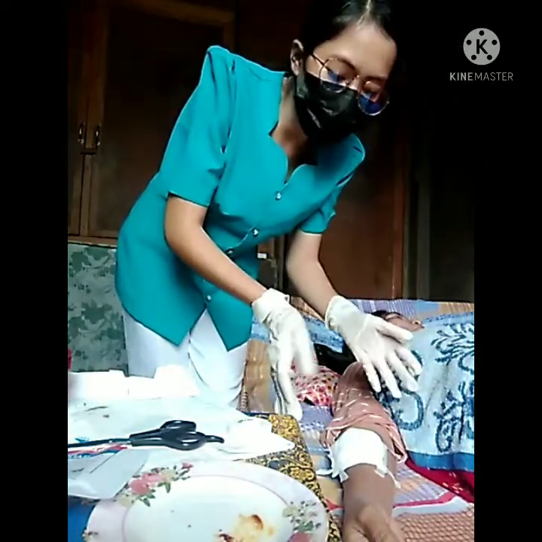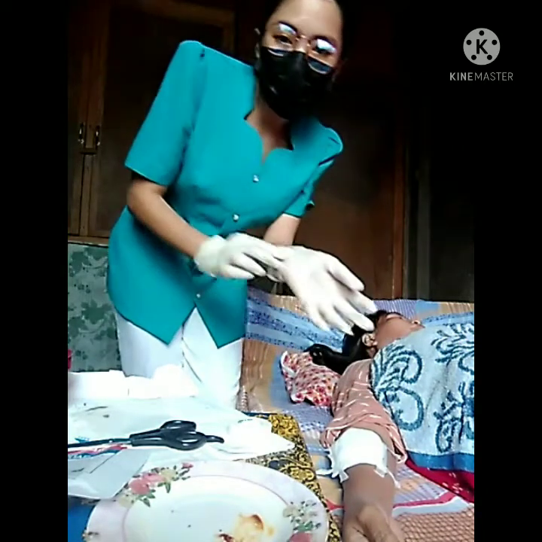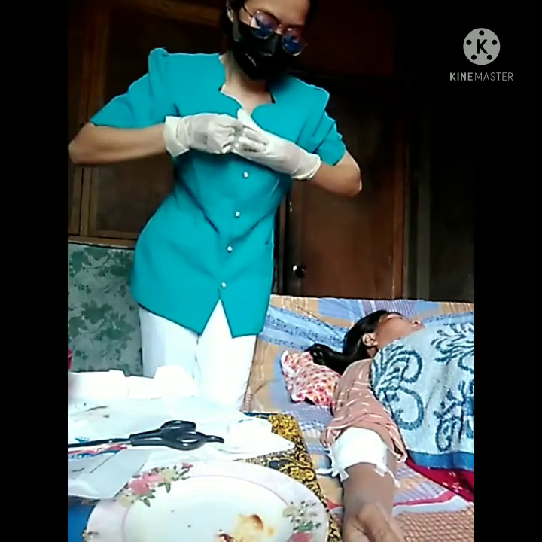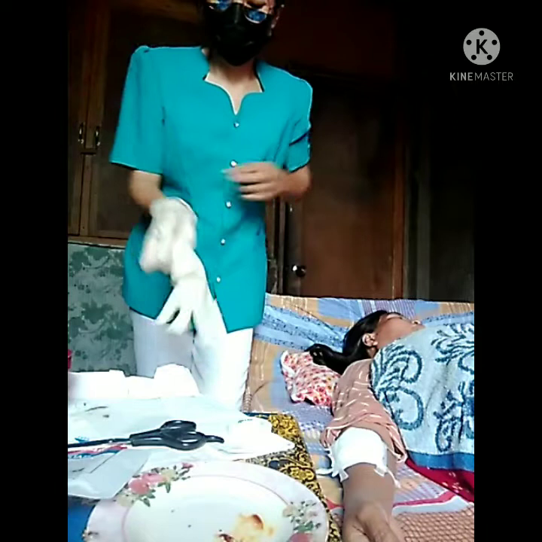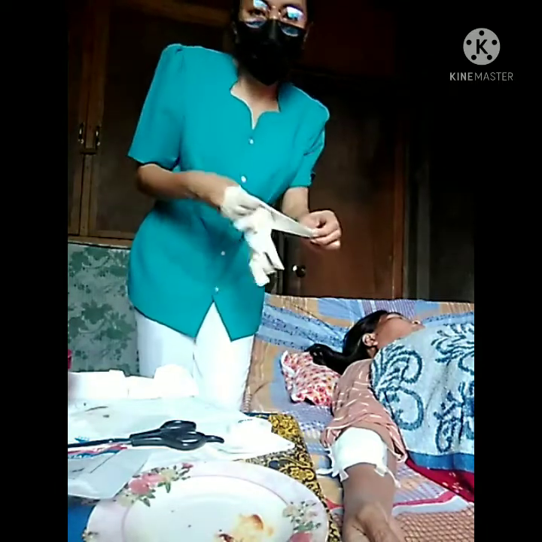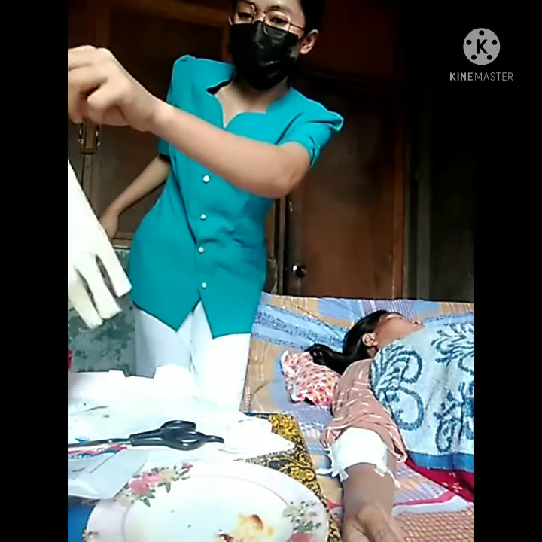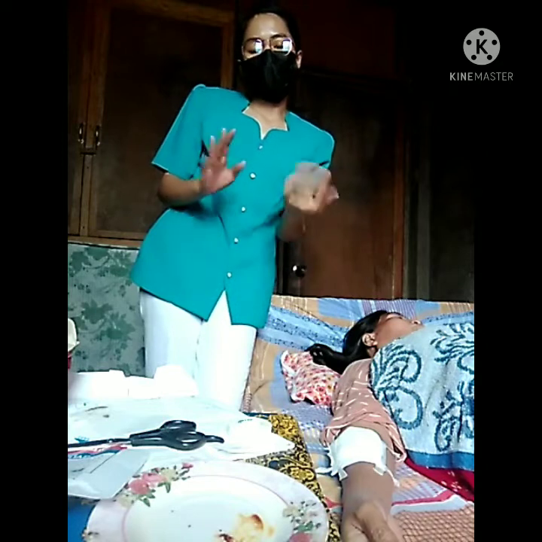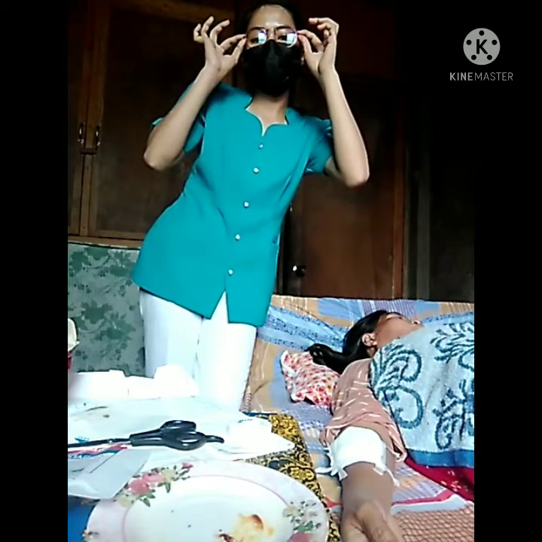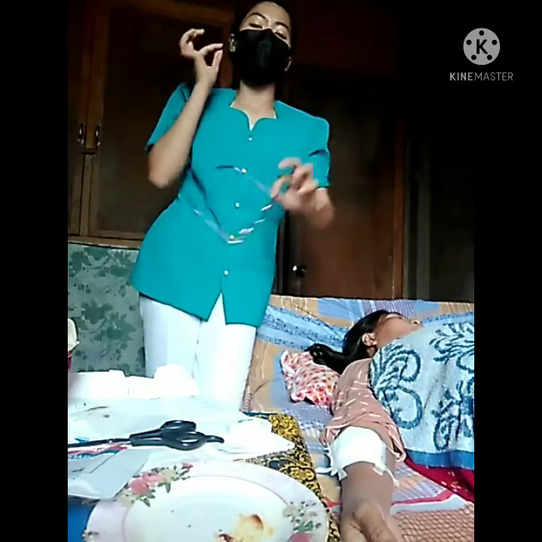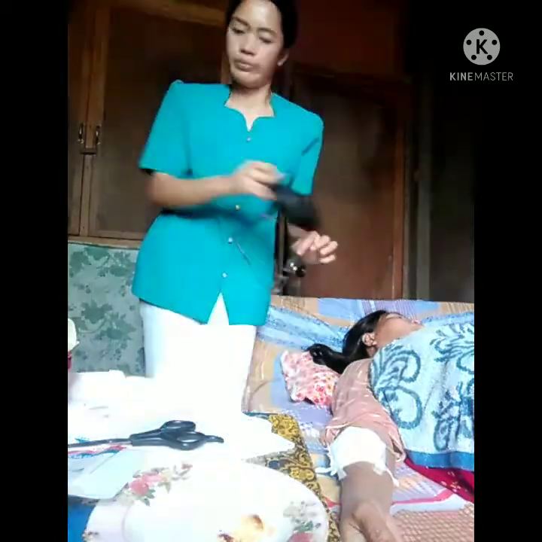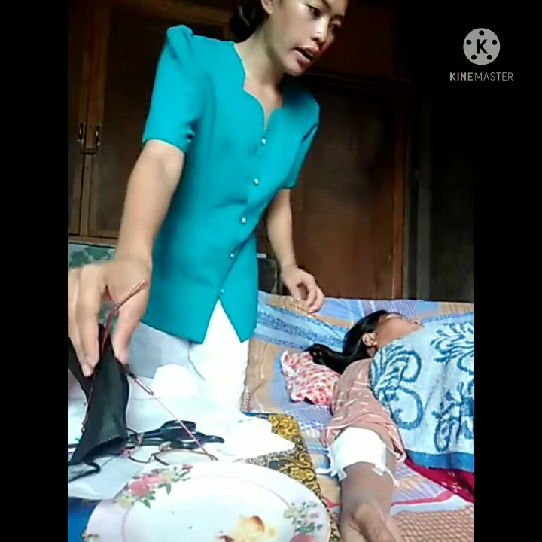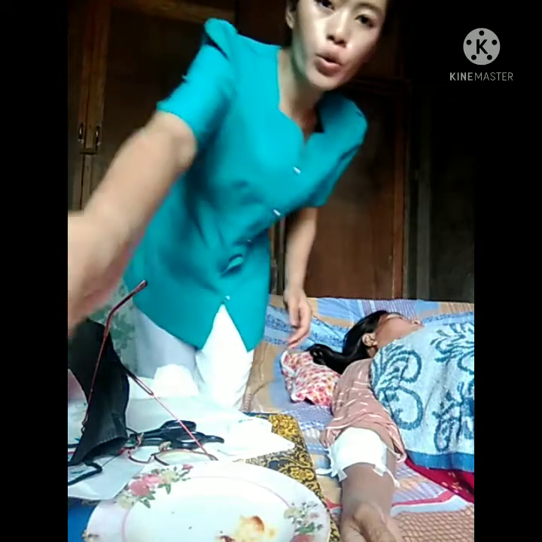So after putting on the adhesive tape, remove the gloves and put them in the waste receptacle. And then after removing the gloves, remove the eyewear and then the face mask. And then sanitize your hands.